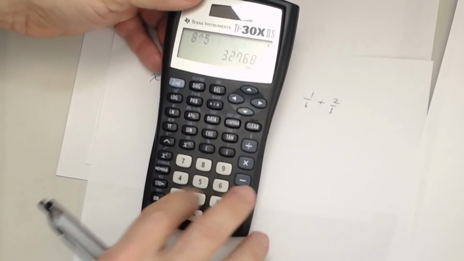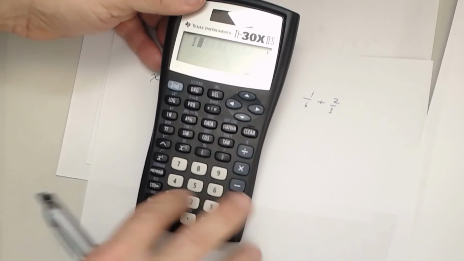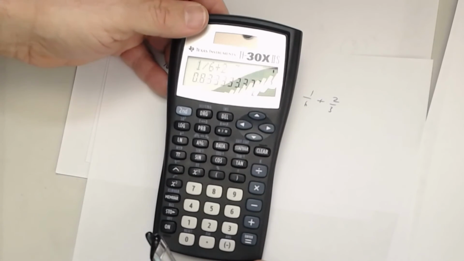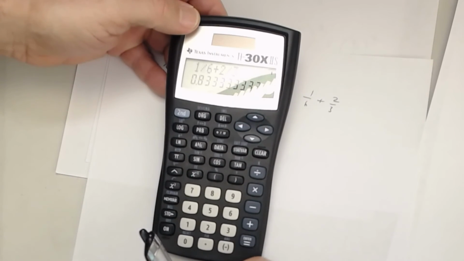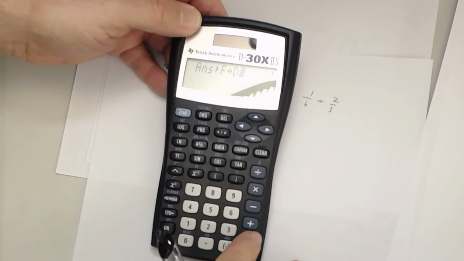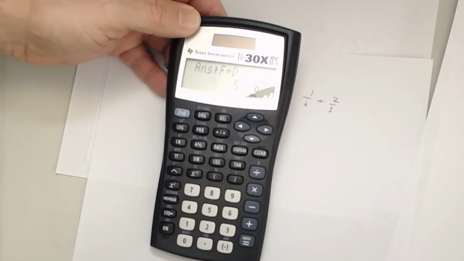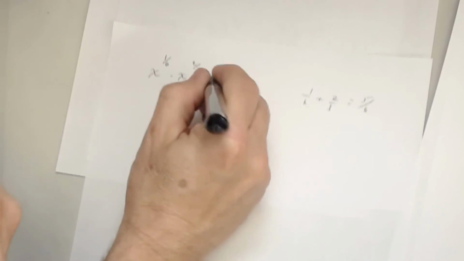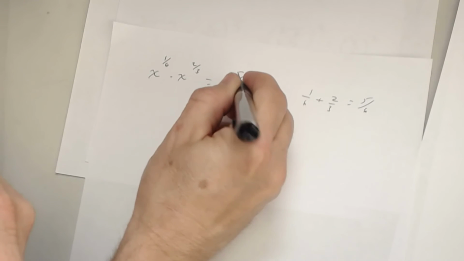You're going to say 1/6 plus 2/3, right? Press equal. You get this decimal. You have to change that to a fraction. So what do you press? Second, P or B. Press equal. And you get what? 5/6. So this becomes x to the what? 5/6. You're done.